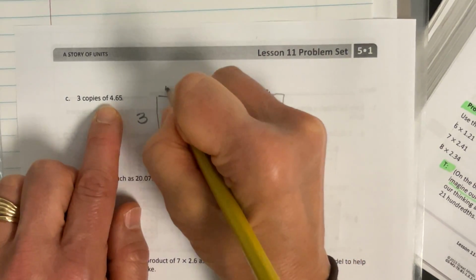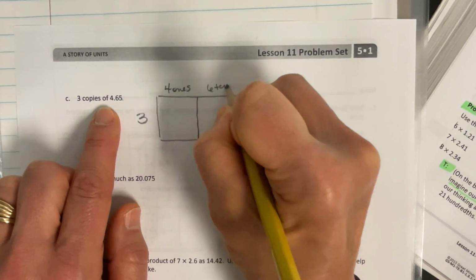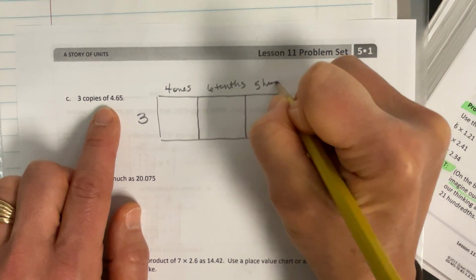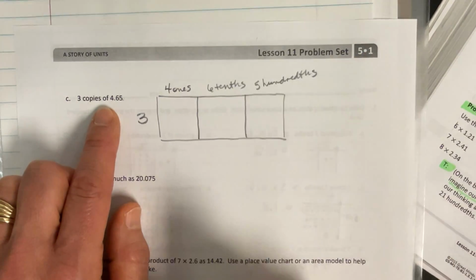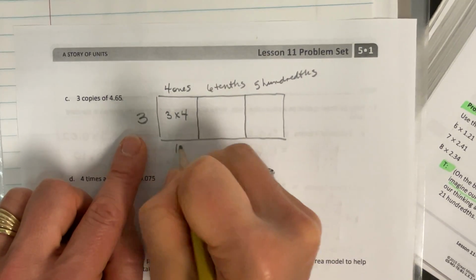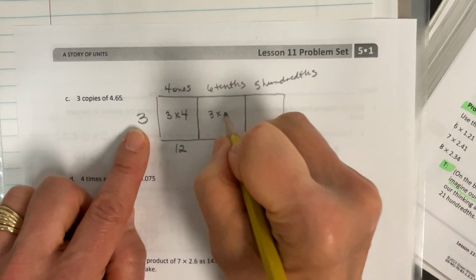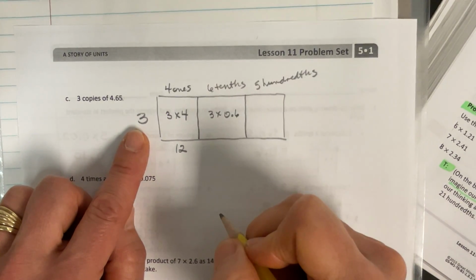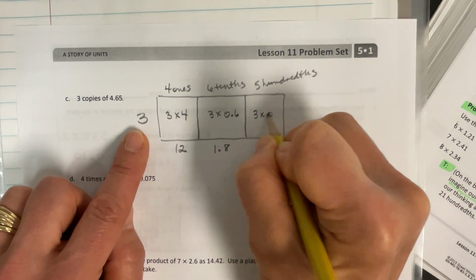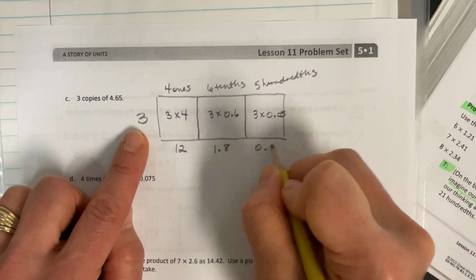So this number I'm going to break apart into 4 ones and 6/10 and 5/100. So 3 times 4 ones would be 12 ones. 3 times 6/10 would be 18/10. 3 times 5/100 would be 15/100.